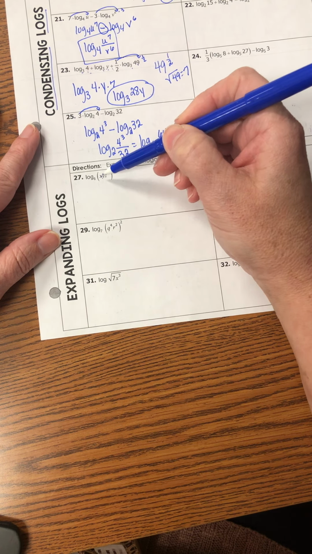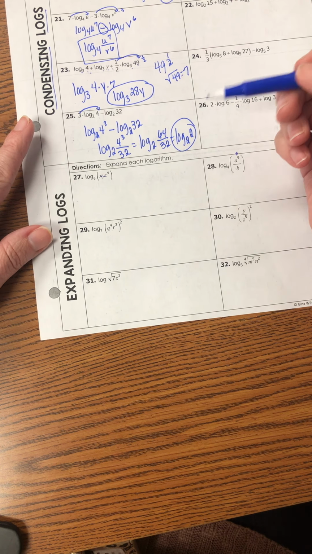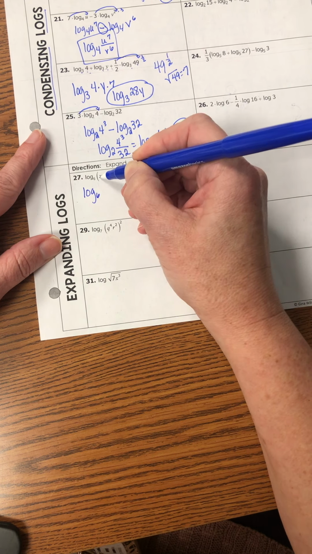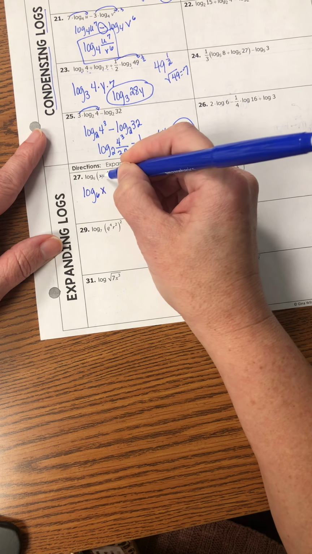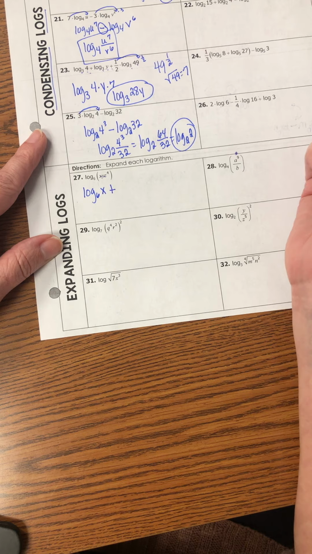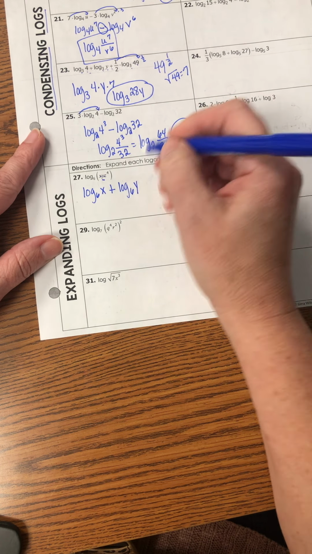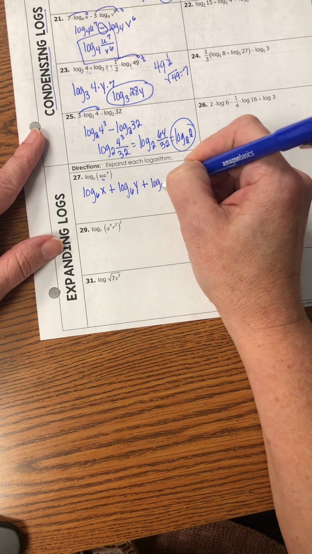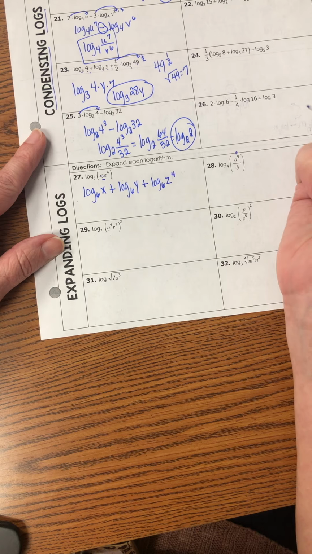So if you'll notice, everything here is just multiplied together, isn't it? So since everything is multiplied together, I'm going to do log base 6 of my first part of the product, which is x. Then I'm going to put a plus sign because I'm expanding, and I'll do another log base 6 with the second part of the product, which is y. And then another plus because I'm multiplying, and I'll do log base 6 of the third part of the product, which is z to the 4th power.